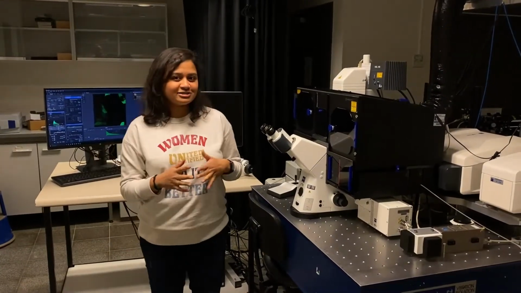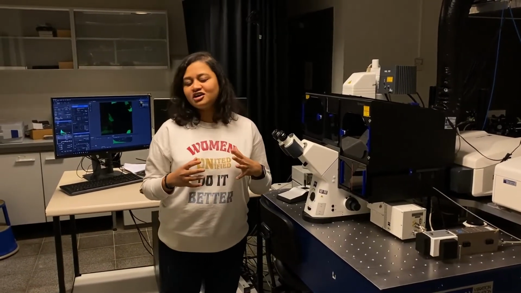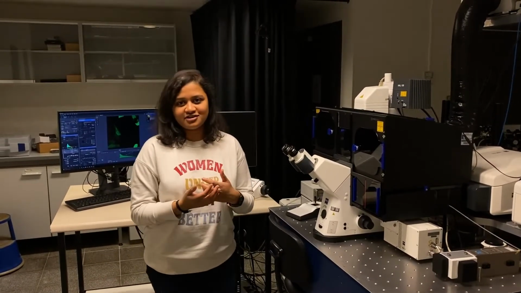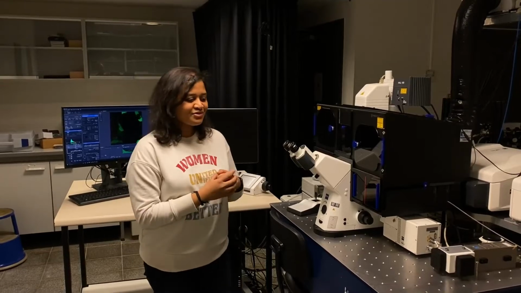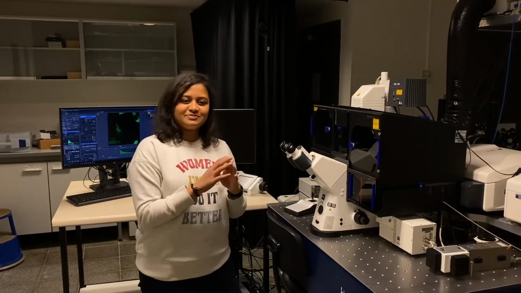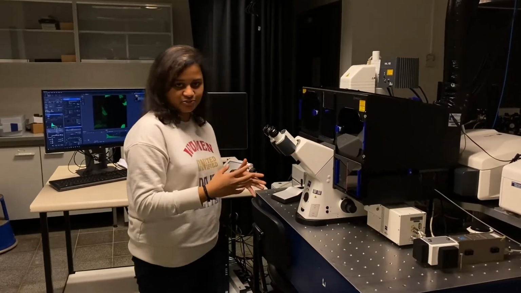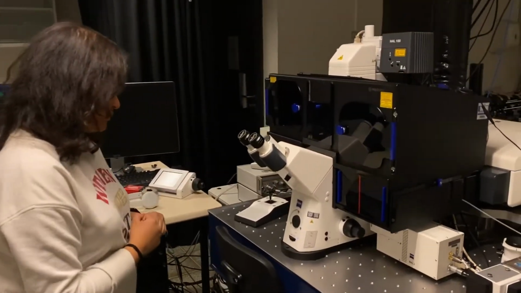So welcome to the next part of the demo session, which will now cover RICS, which stands for Raster Image Correlation Spectroscopy. I will explain the technique in a bit, but first take a look at the microscope that we use for the correlation spectroscopy tool.